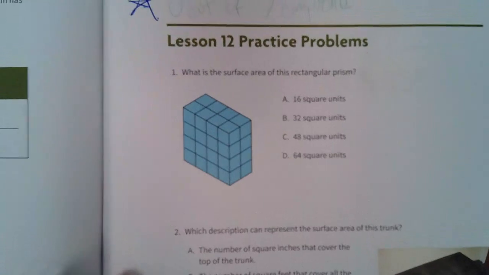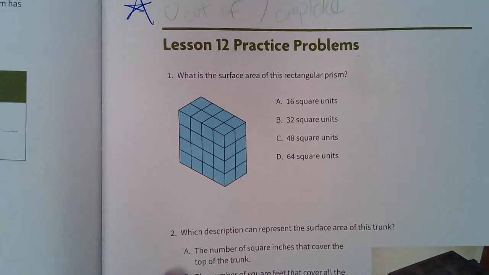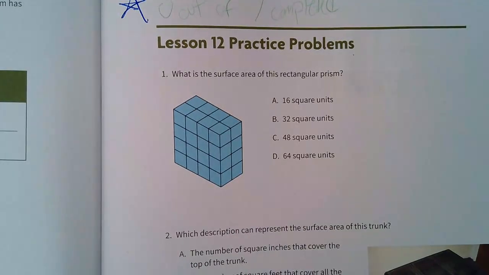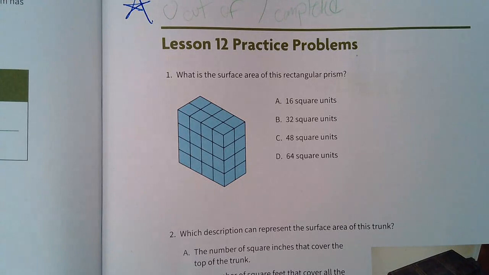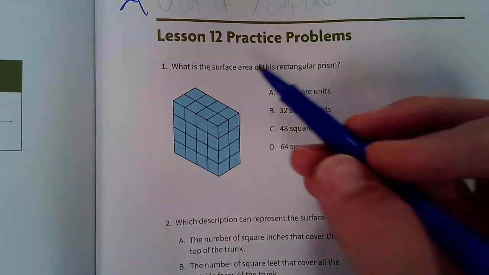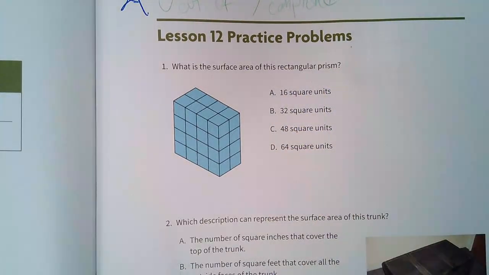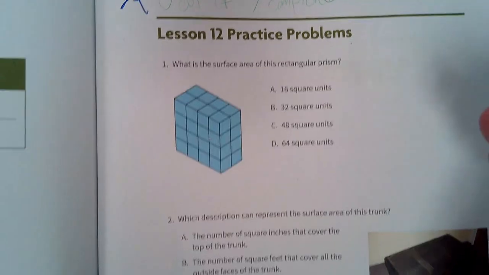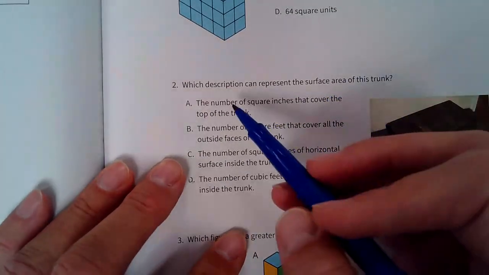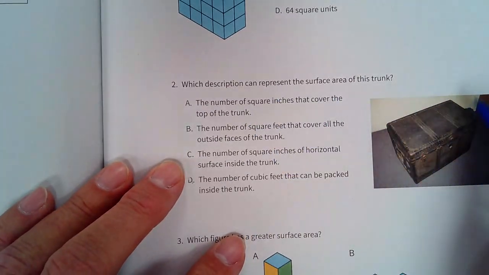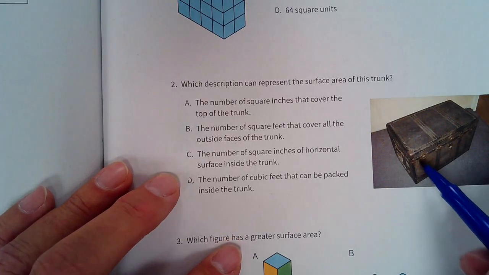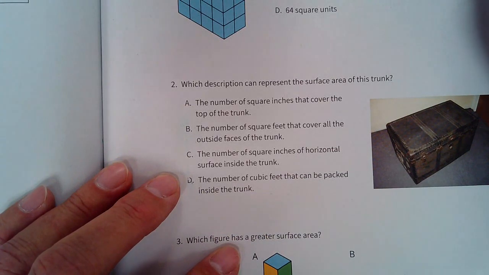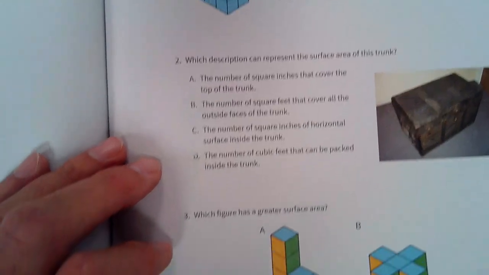All right. The practice problems. This book that I started using looks like somebody was using it last year, but they didn't start until they got to page 107. Anyways, number one here, it says, what is the surface area of this rectangular prism? How much am I doing on time here? And so you have 4 choices. I'll let you guys figure that one out. Then it says, which description can represent the surface area of this trunk? So I want you guys to read over those and be thinking about what it says. And again, you have 1 choice out of 4 there.